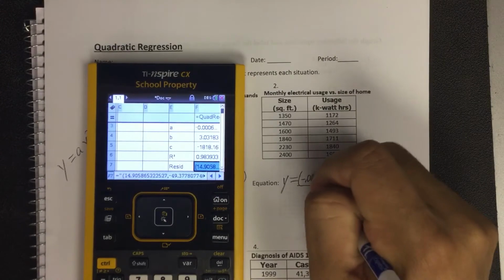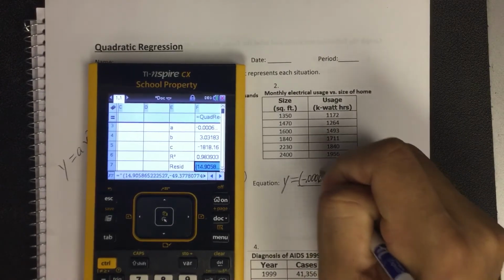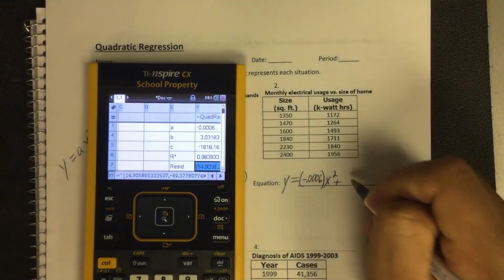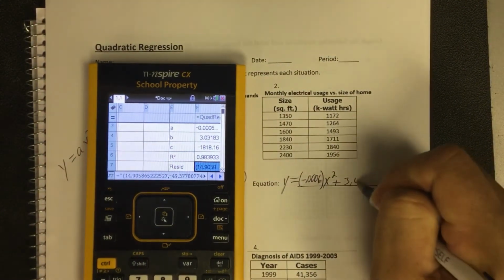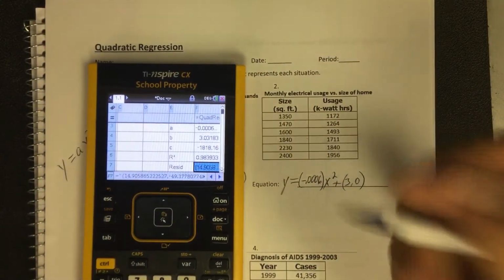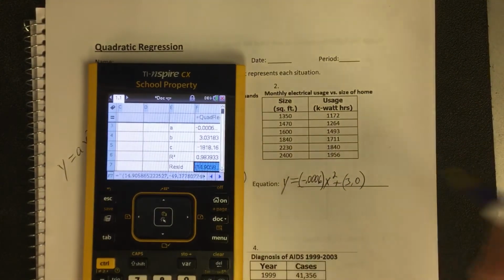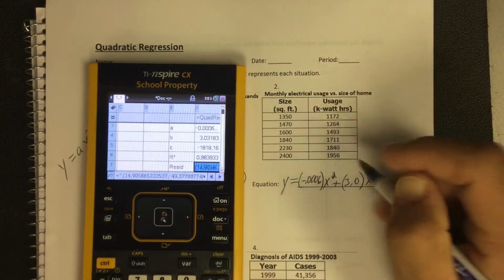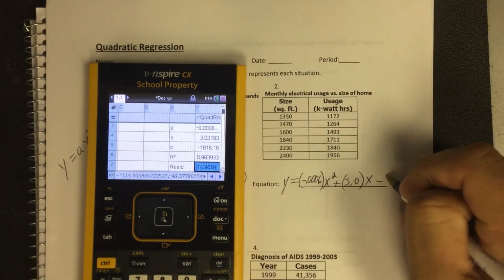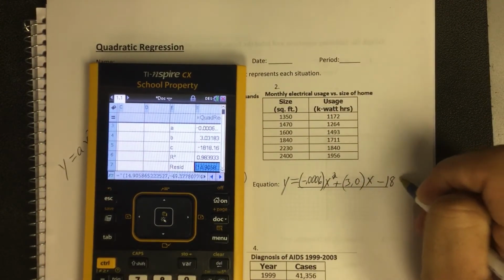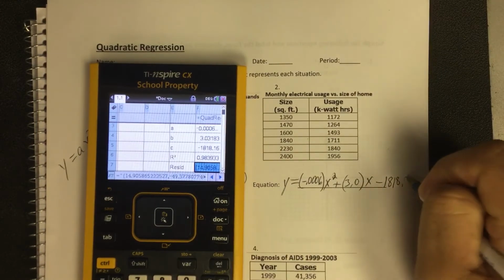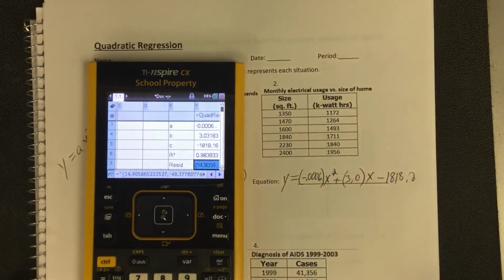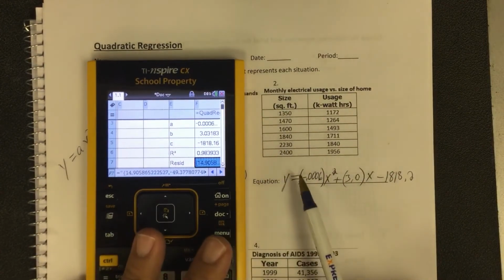negative 0.0006 times x squared, positive 3.0. I'm just doing one decimal right now. On the test, they might ask you for more, but it's probably multiple choice, right? That goes with x. And then minus 1818.2. Okay? So that's how you get these from there.